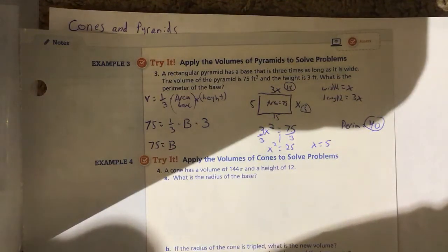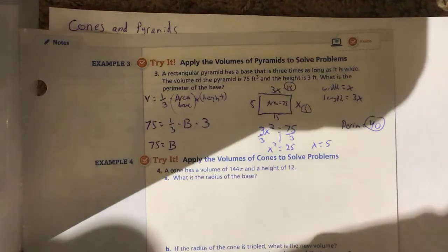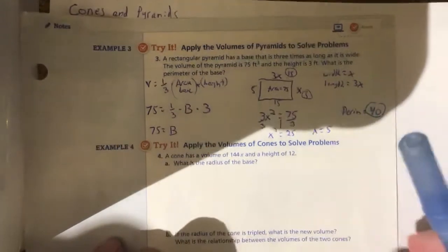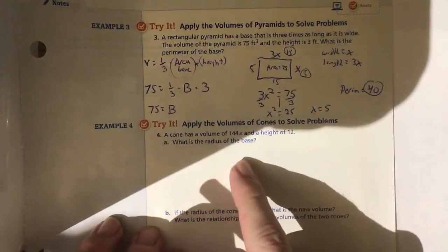So this was multi-step. I had to figure out the area of the base, use that to figure out what the side was, and then use that to get the perimeter. So multi-step. But it's the same process over and over. Next one, let's get into a cone question.